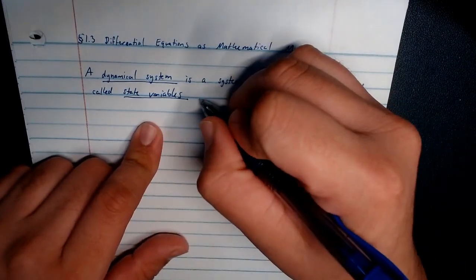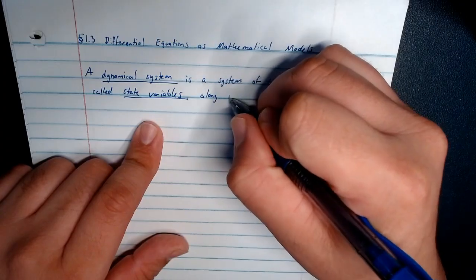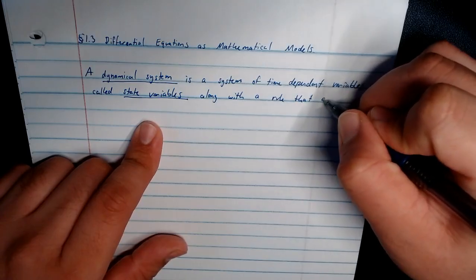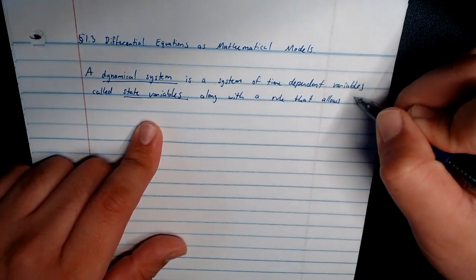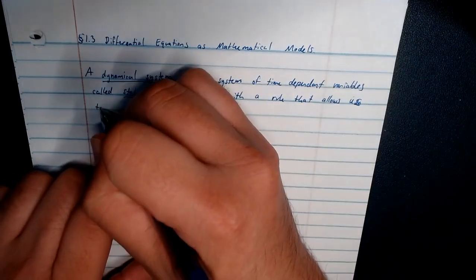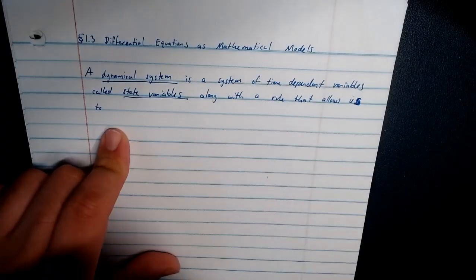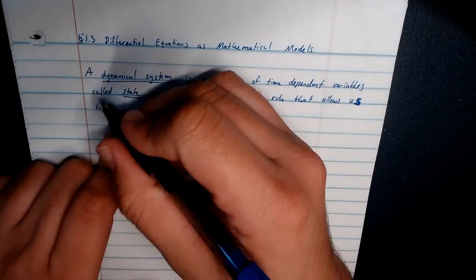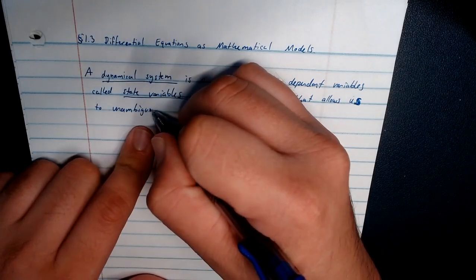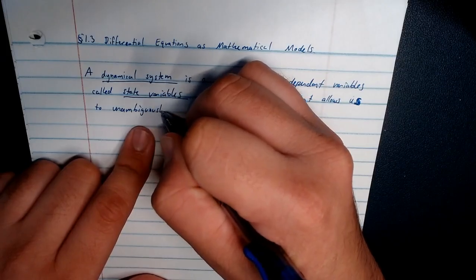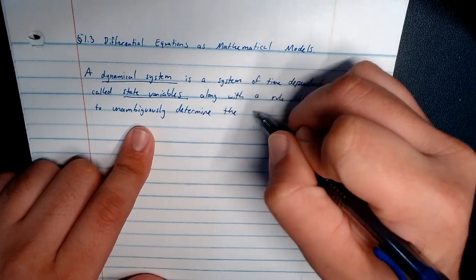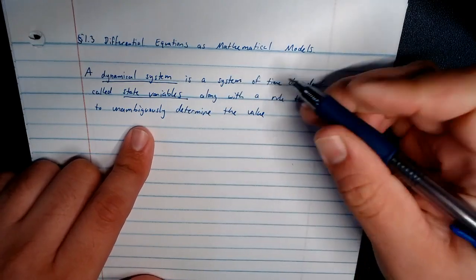Along with a rule that allows us to, I misspelled the word to, isn't that impressive? Allows us to unambiguously determine the value of all of these state variables.